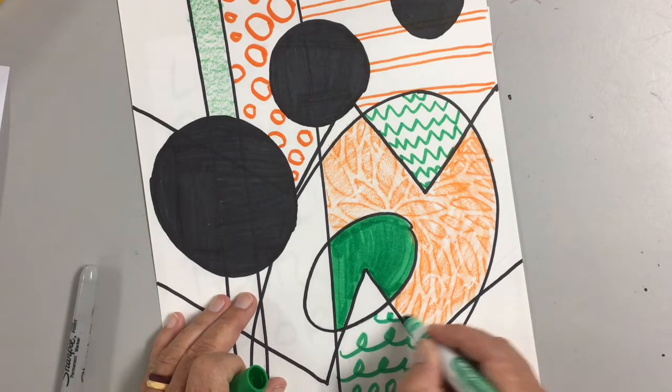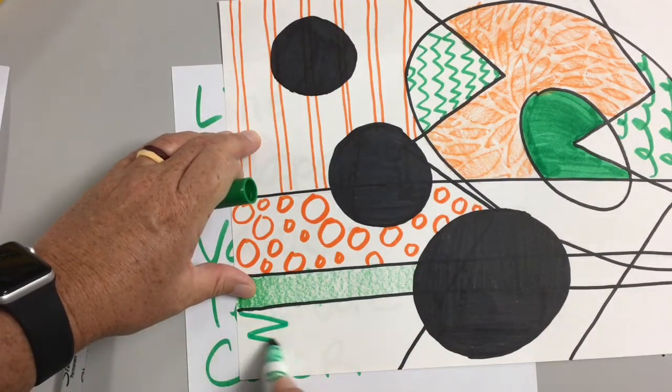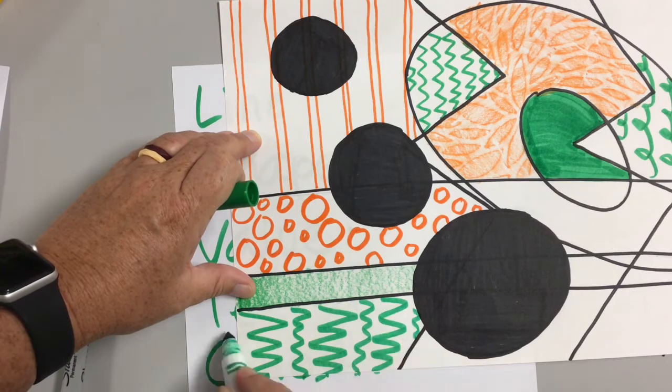Once you are all done today or class period has ended, you will be taking this project with you. If you didn't have a chance to complete it, you are welcome to finish it once you get home, and there's no need to bring it back in.